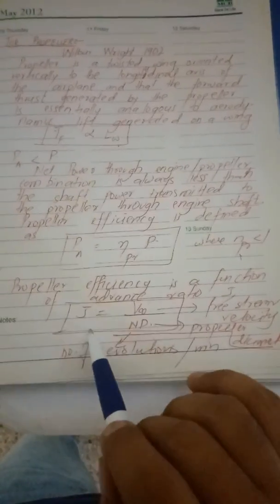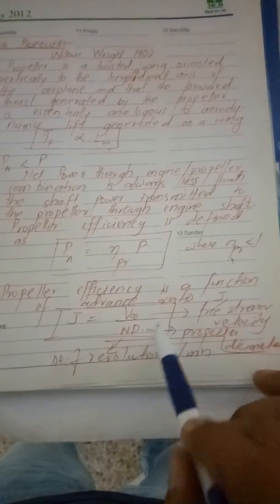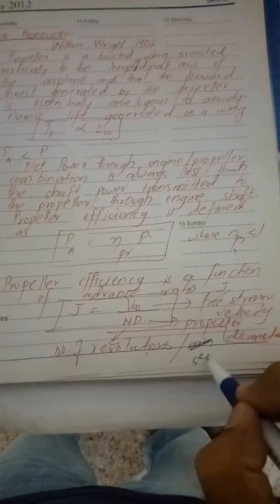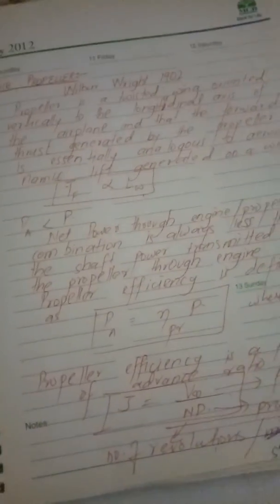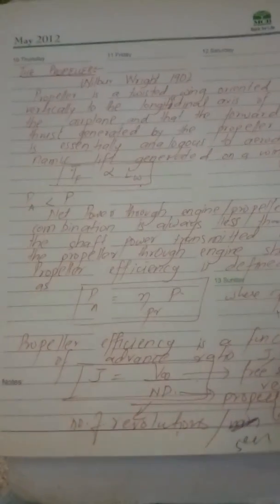Propeller efficiency is a function of advance ratio J, and J is equal to what? Free stream velocity divided by n times d, where n is the number of revolutions per second and d is the propeller diameter. So that is how you relate the propeller efficiency to the velocity, n and d. So this is first of all the definition, and we discussed the propeller efficiency in terms of J, and now we're going to discuss a pictorial relationship.